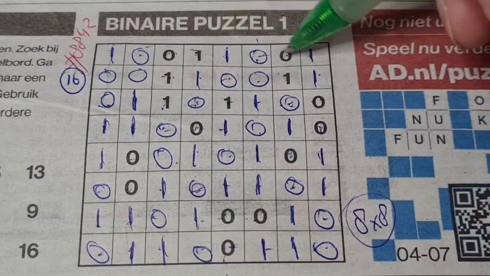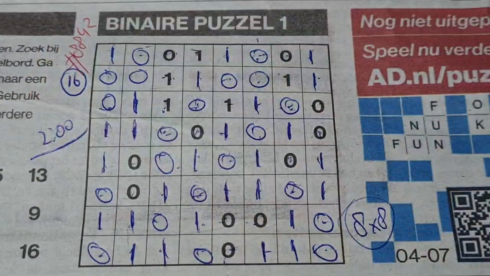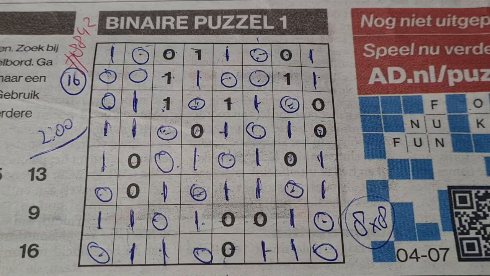Double check. 1, 2, 3, 4. Correct in 2 minutes. We solve this binary puzzle. And we solve it again. We solve it again without comparing.